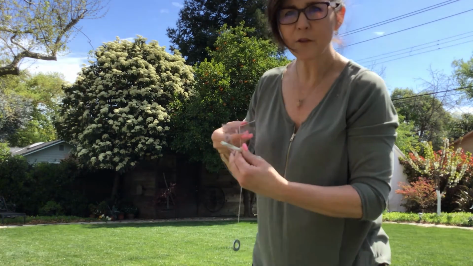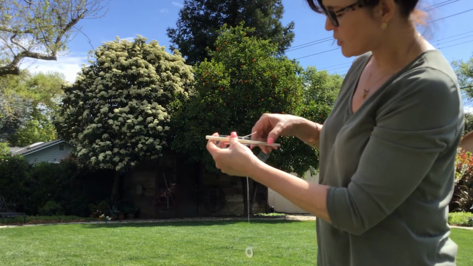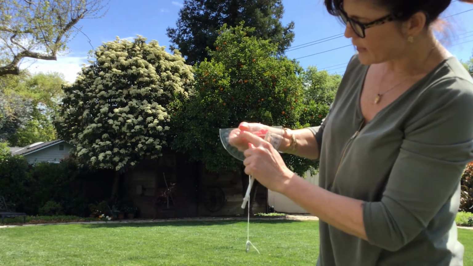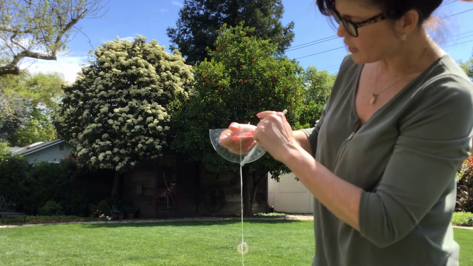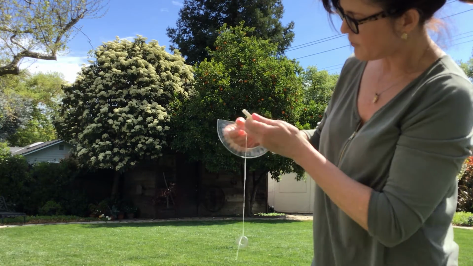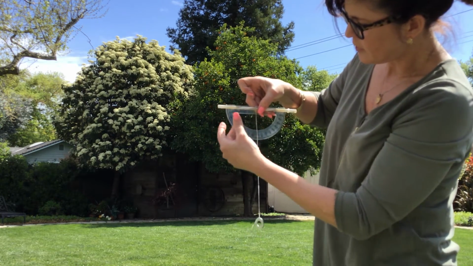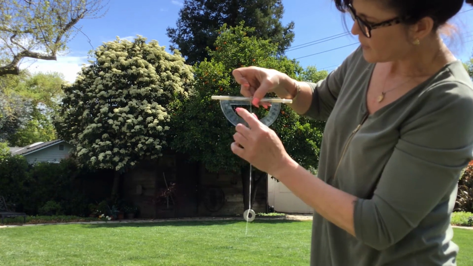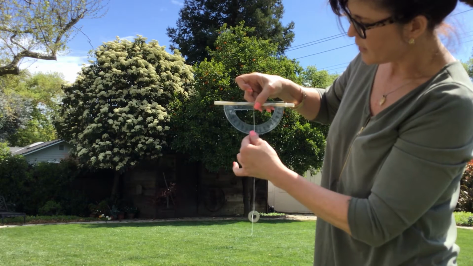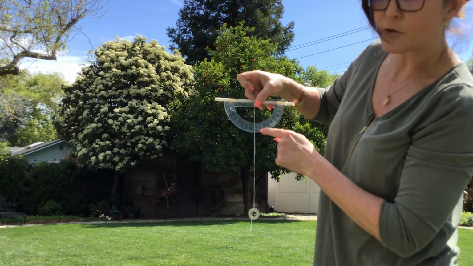One of the more common ways that we see the straw attached is to tape it along the 180-degree mark of the protractor, not the edge of the plastic, but the actual 180-degree mark. If you do that, you notice that if I hold my straw level, parallel with the ground, it actually measures 90 degrees.